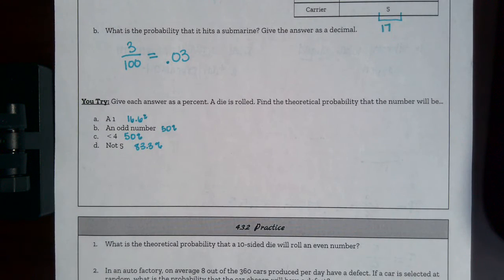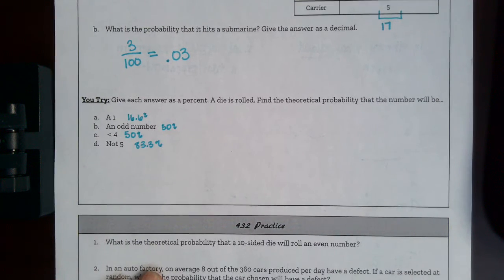So you can go ahead and end this video and work on practice for probability.